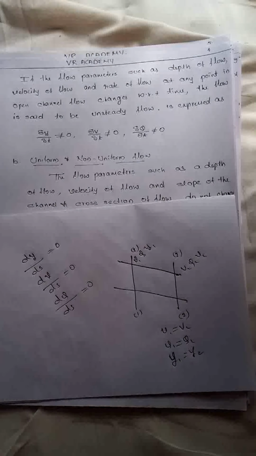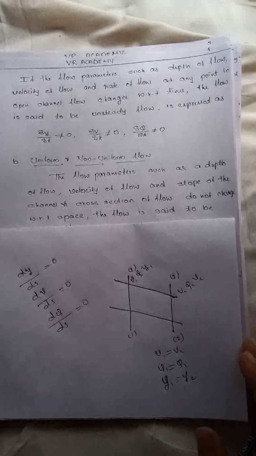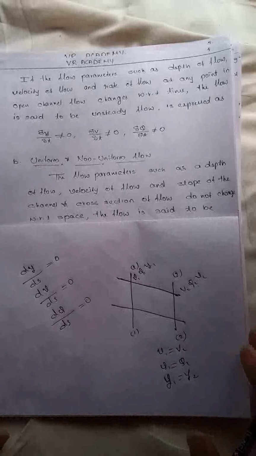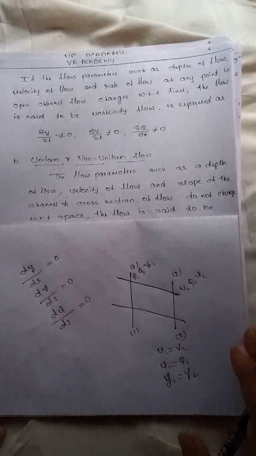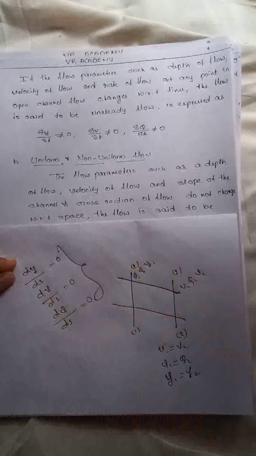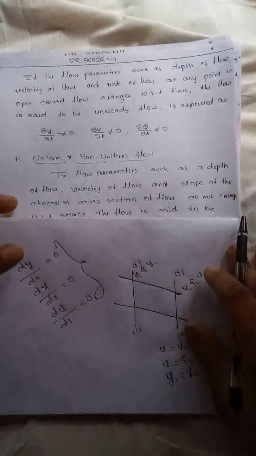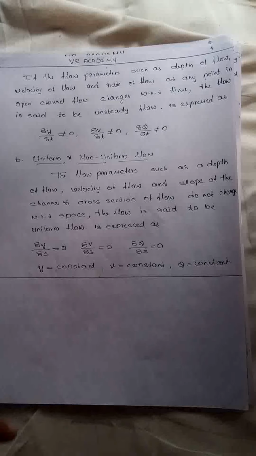Uniform flow means the flow parameters such as depth of flow, velocity of flow, slope of the channel and cross-sectional area of the flow do not change with respect to space, or the length of the channel. For uniform flow, it should satisfy all these three conditions. Okay, next we can go for the non-uniform flow.